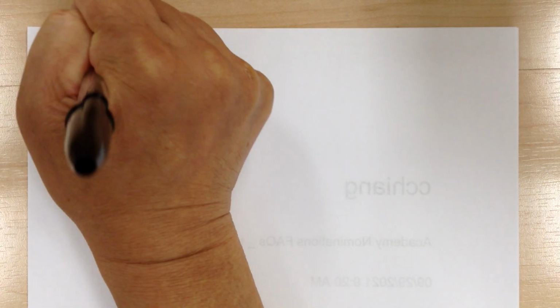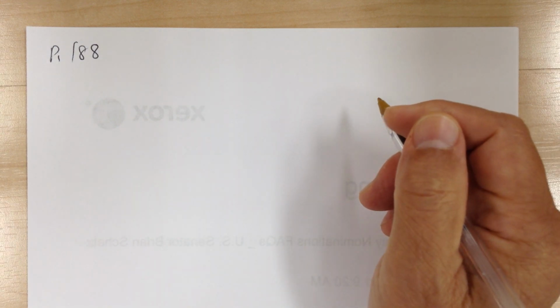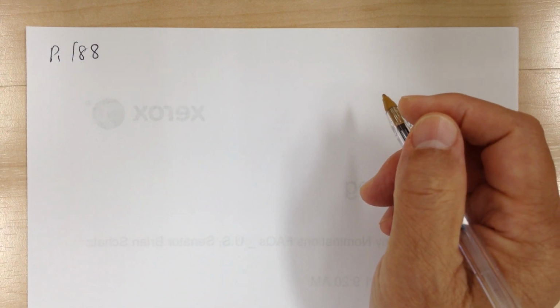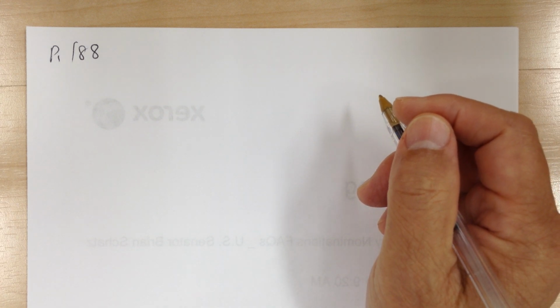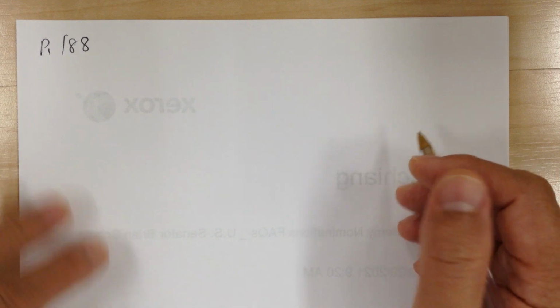Let's go to page 188. This is lesson 4-6. The objective of this lesson is to factor quadratic polynomials. But before we do the factoring, let's go and review a little bit on multiplication.